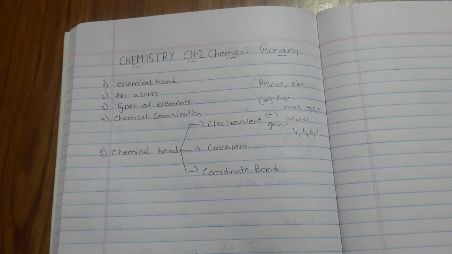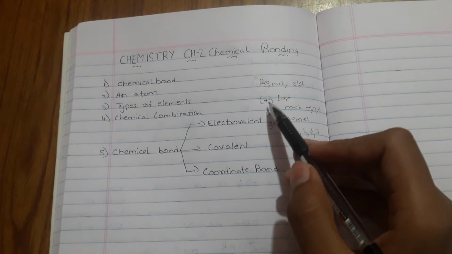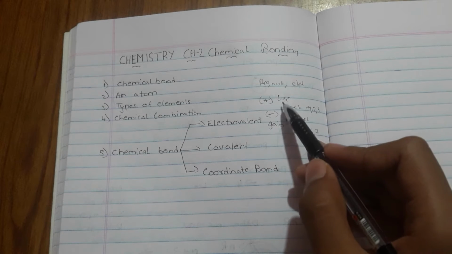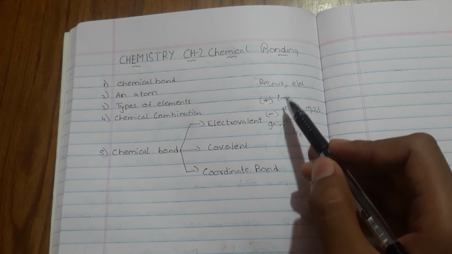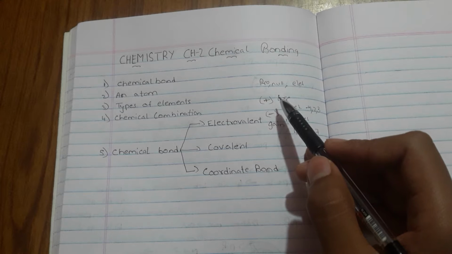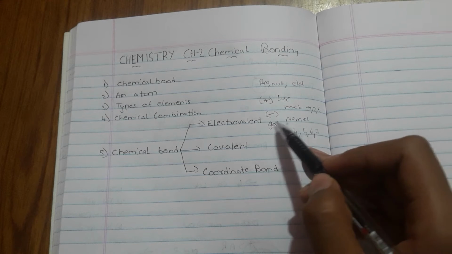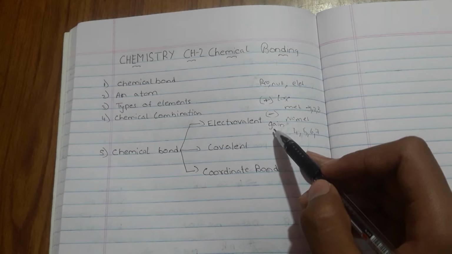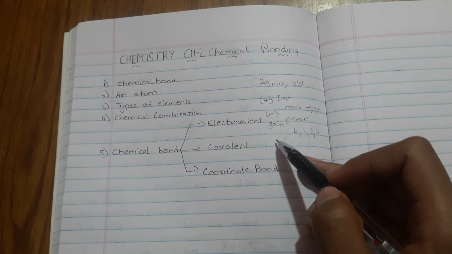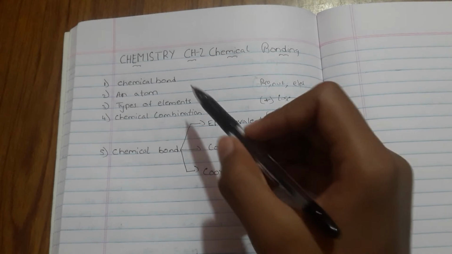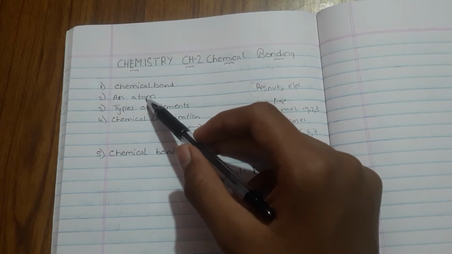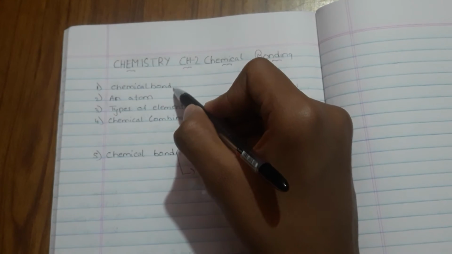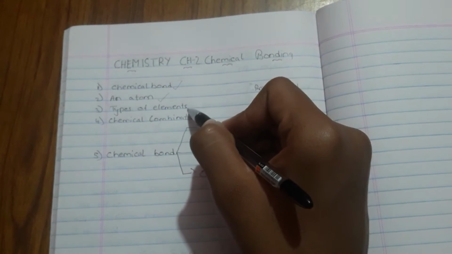So these metals are positively charged cations which are ready to lose electrons to get a stable configuration, and these are negatively charged non-metals or anions which have a tendency to gain electrons to get a stable configuration. Okay, so we have completed the chemical bond, atom, and types of elements.